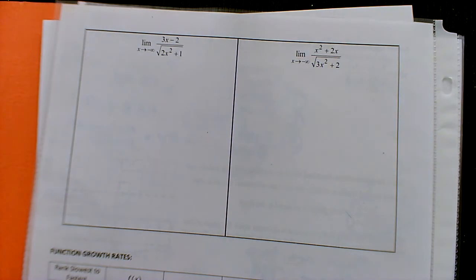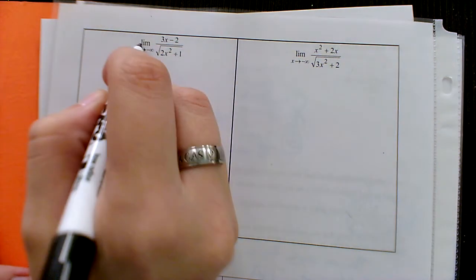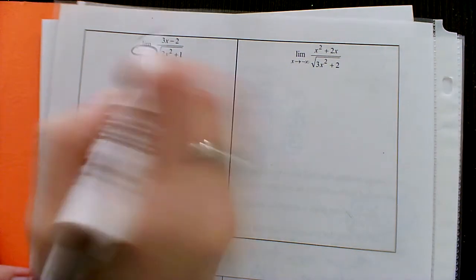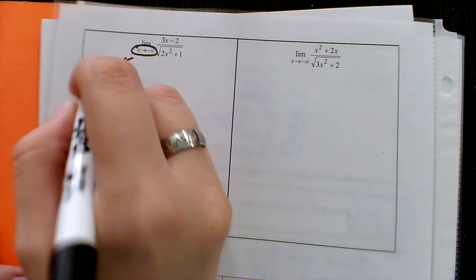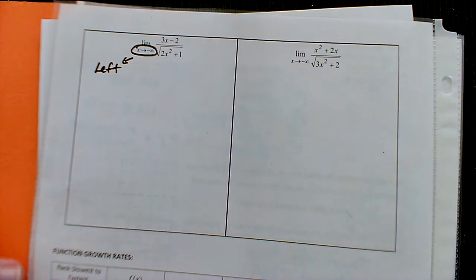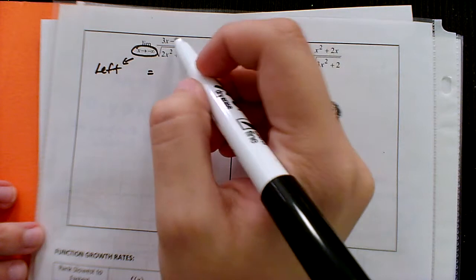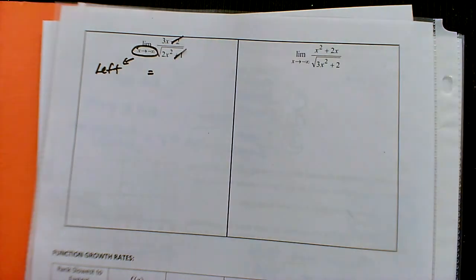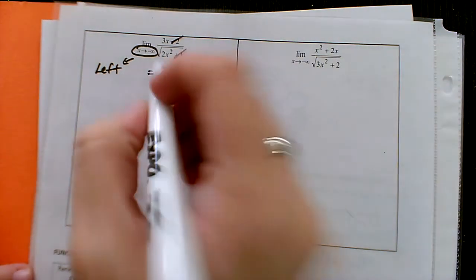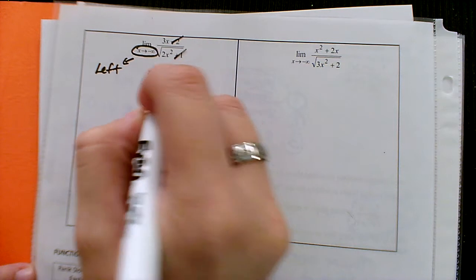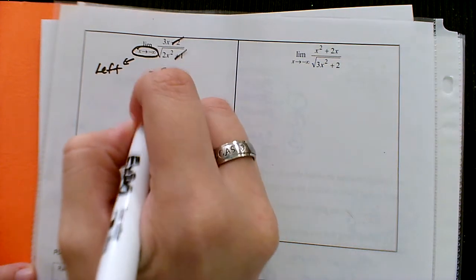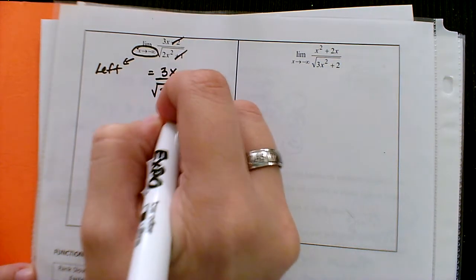All right, so let's just first analyze which direction we are traveling. X is approaching negative infinity, so we are traveling forever to the left. Let's go ahead and analyze the growth rates, because we do have a fraction. We can figure out what's growing faster, the top, the bottom, or maybe they're growing the same. So in terms of the growth rates, again, the -2 plus 1 don't really matter. We have a 3x over a square root of 2x squared.